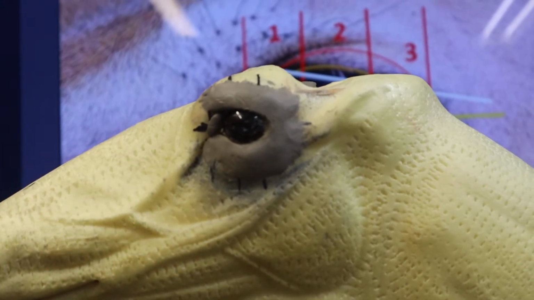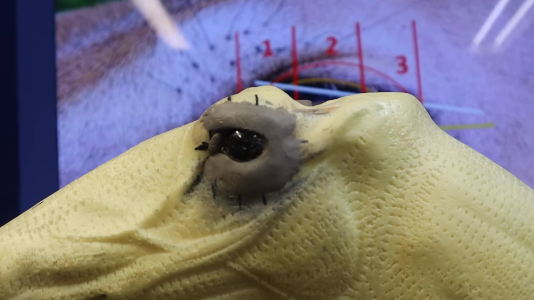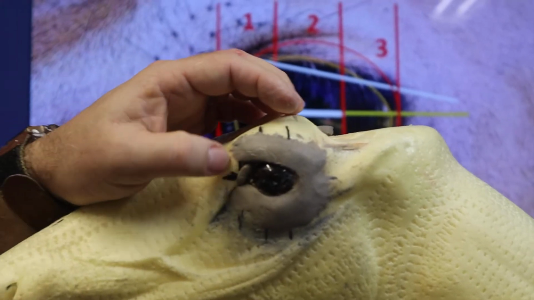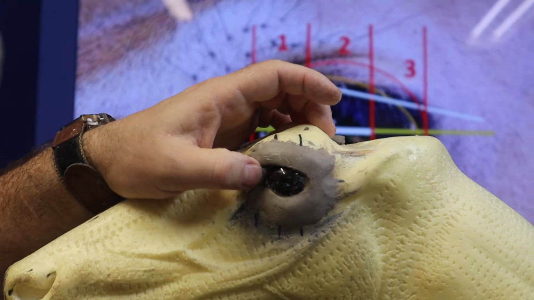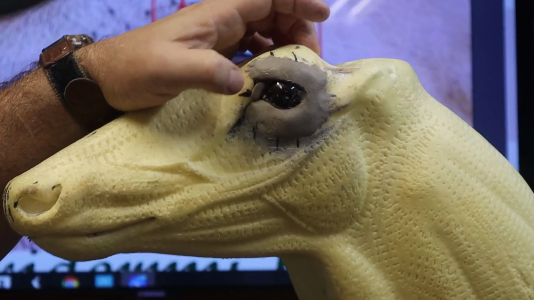Now, if you don't know what the carbuncle is or what I'm talking about, then you need to go back and take a look at some of the diagrams that I've sent to you. And if you don't have them, then you need to send me a message and let me know. I'm going to flatten it out just a little bit. These are the same things we did in the course. So we're going to flatten that out a little bit now.